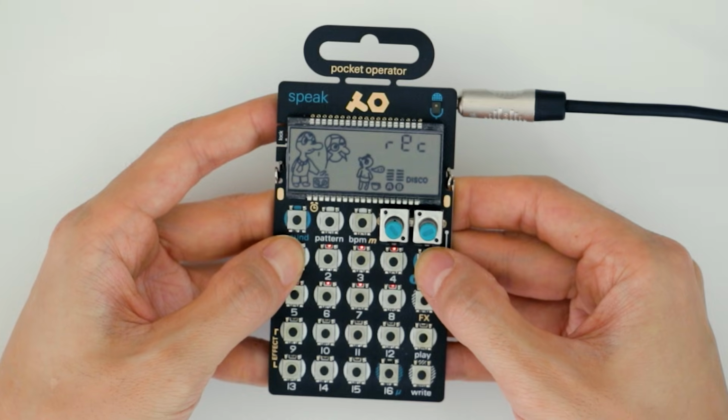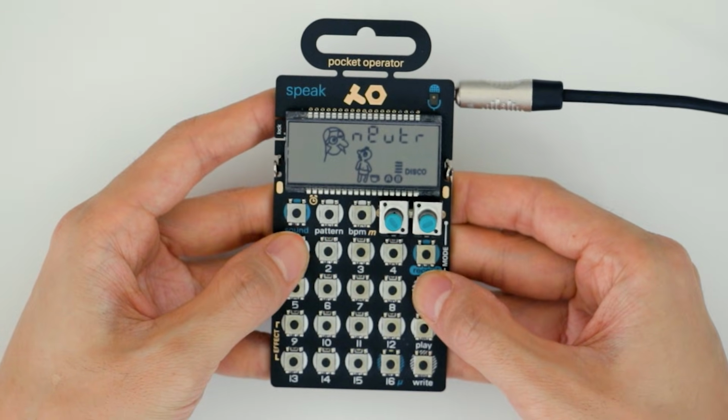So let's take a look at Speak now. Speak is also a device that you record sounds into, but the first 15 slots are all the same and they treat your samples with vocal synthesis. So let's record an example.